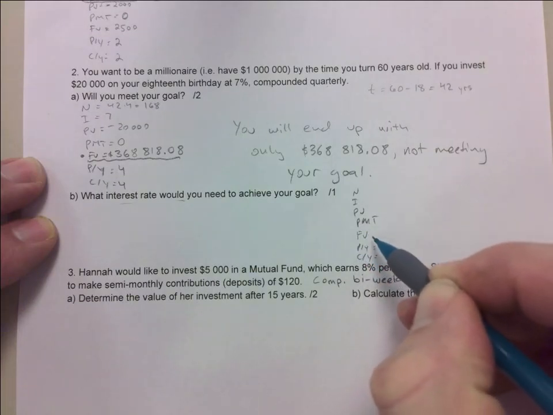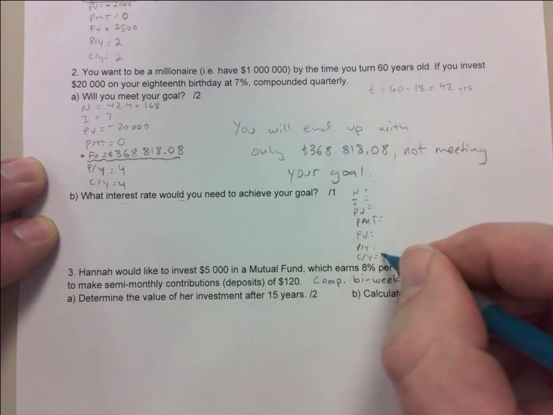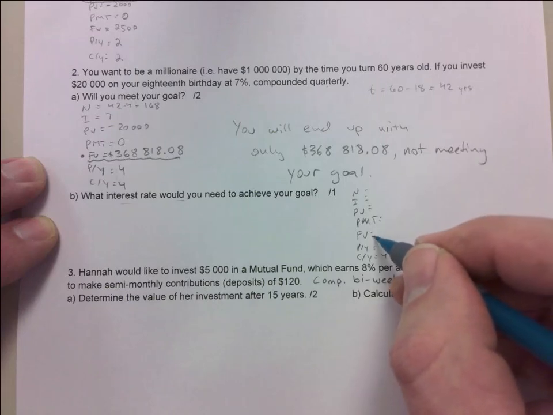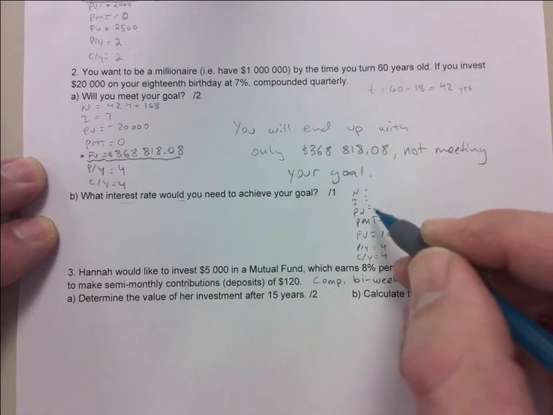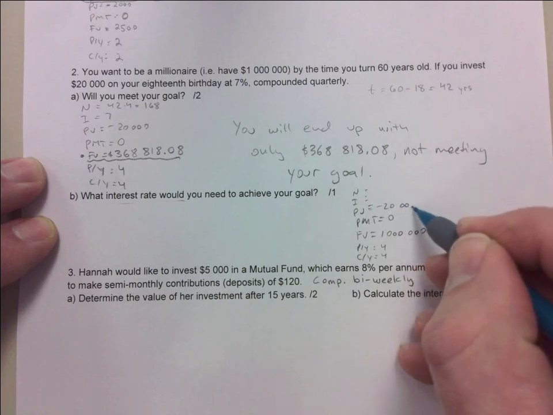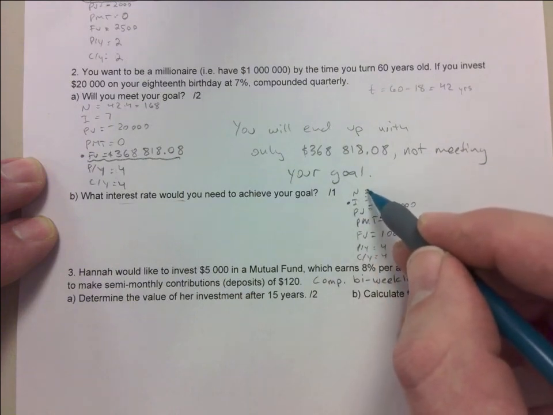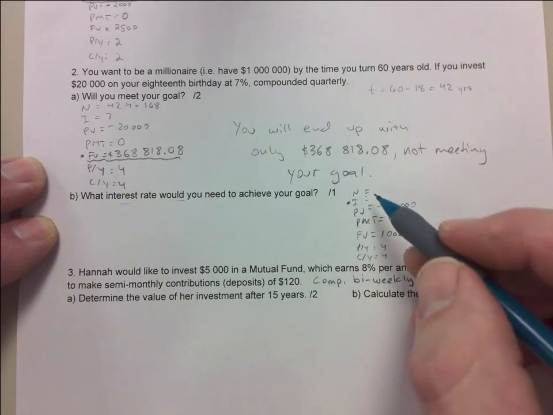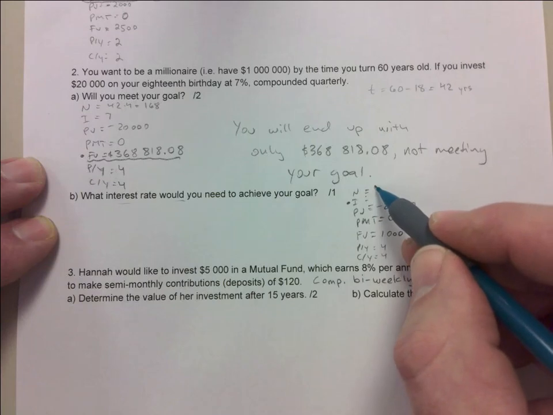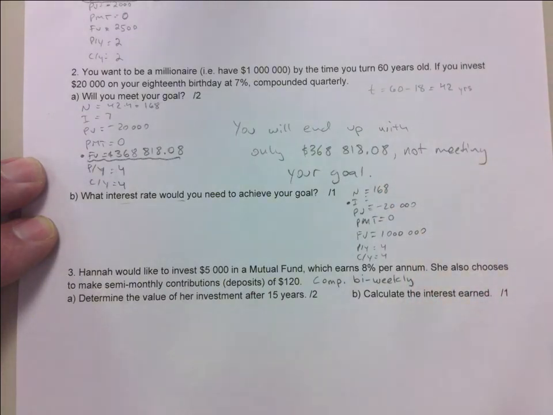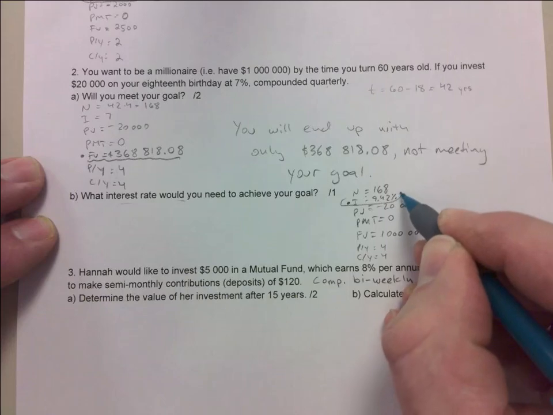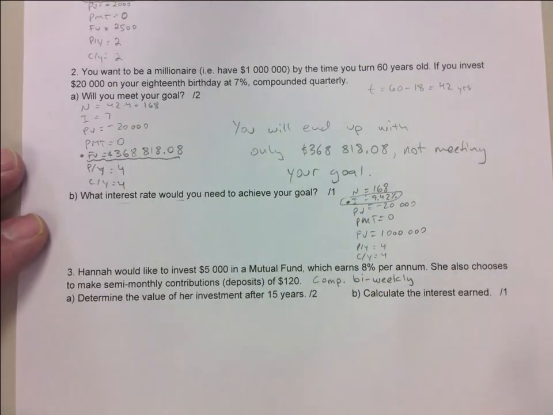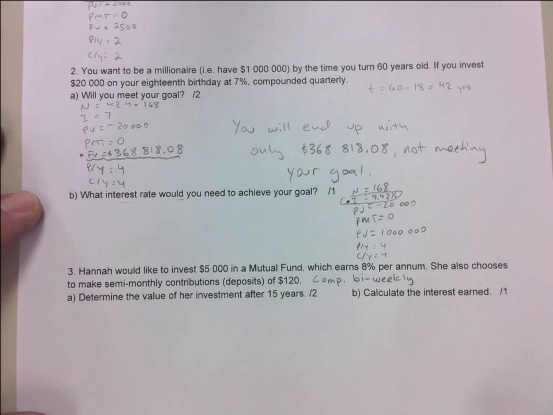Today I'm going to let it fly if you didn't do this. Okay, so I want $1 million. I'm making no payment. I start with 20 grand. I'm going to solve for the interest rate. This is going to be 168, right? It's still the same as before. If I solve for my interest rate, it's 9.42%. That's all you need to solve for. It's 9.42%, and you're good to go.